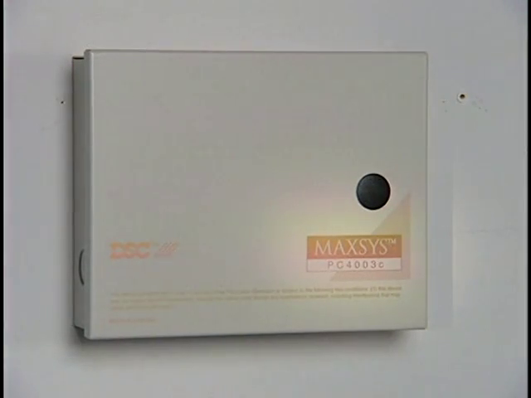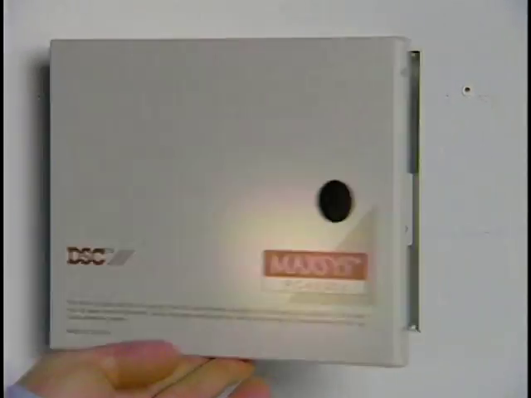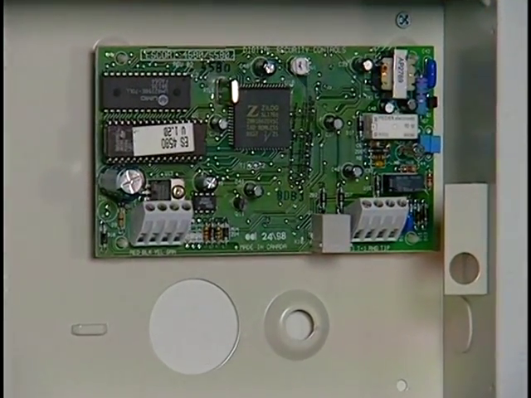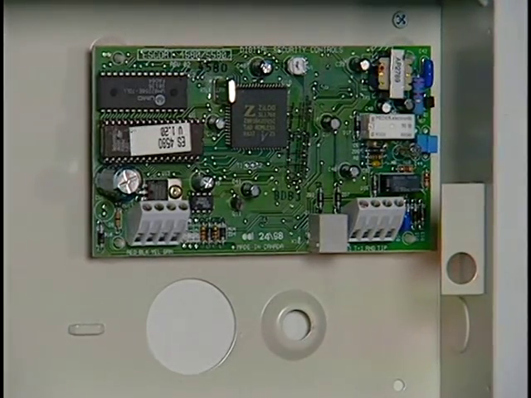The Escort 4580 turns any touch-tone telephone, local or remote, into a fully functional keypad with full voice prompting. In addition, it has the ability to control up to 32 Powerline type devices. In this video, we will examine the programming required to control lights.